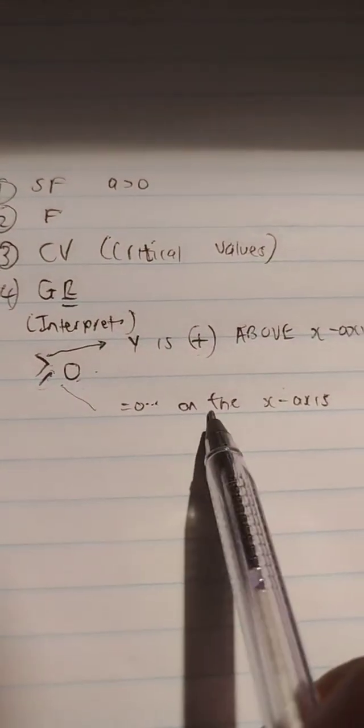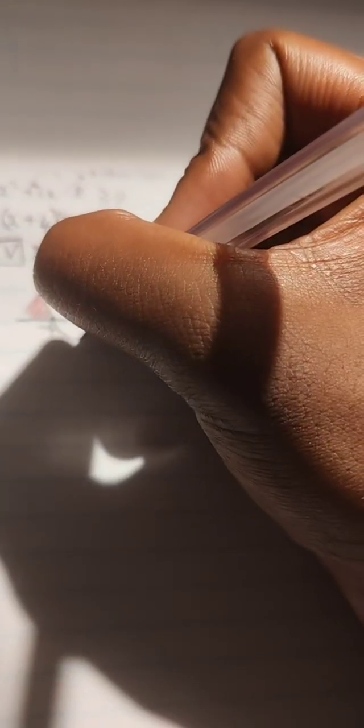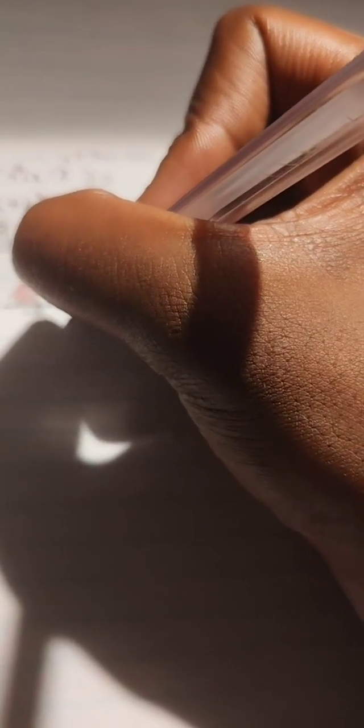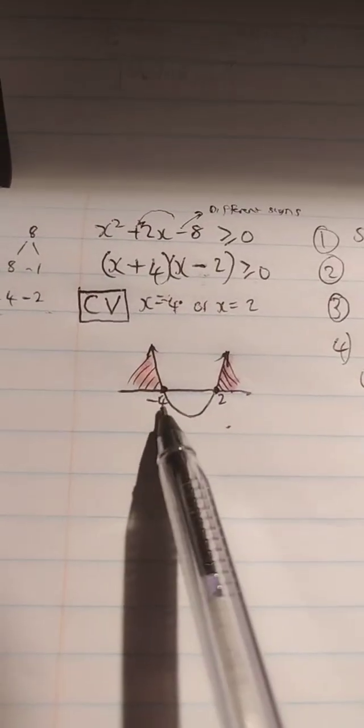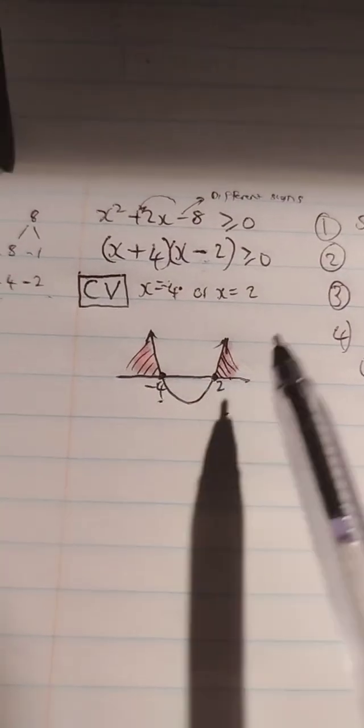Then equal to 0: where's the function? On the x-axis. The function is on the x-axis exactly at -4 and exactly at +2. Okay, it is exactly on the x-axis at -4 and at +2.